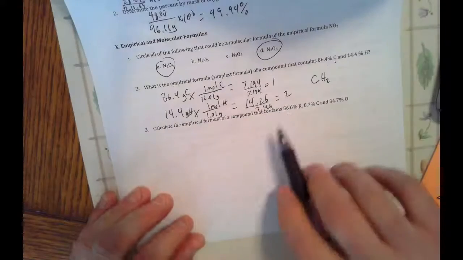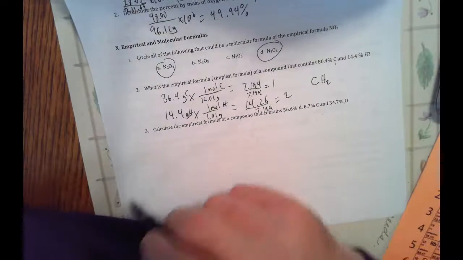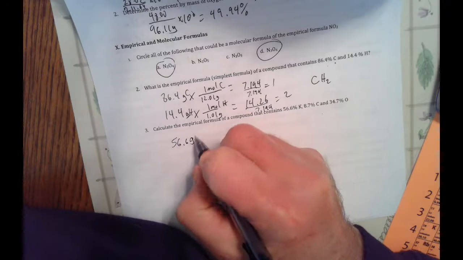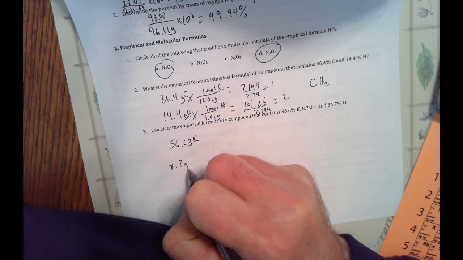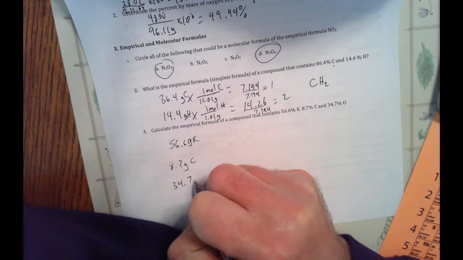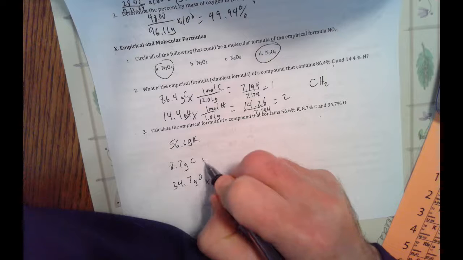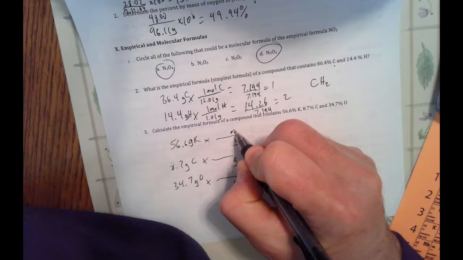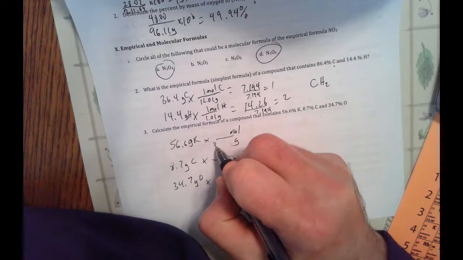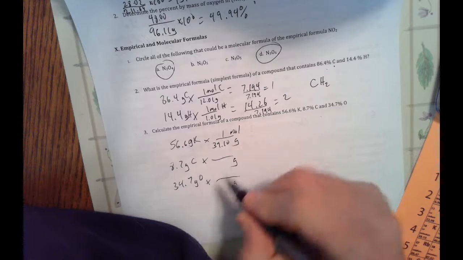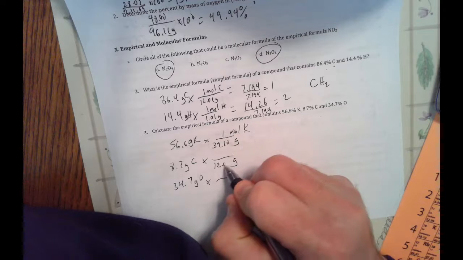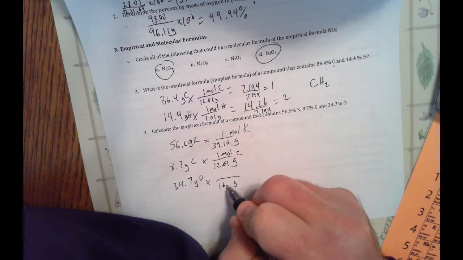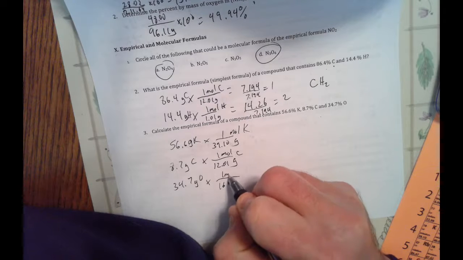The next one says it has percents. It wants us to do the same thing, basically. So we'll change that to grams, and then we'll change the grams to moles. Every 39.10 grams of potassium is 1 mole of potassium. Every 12.01 grams of carbon is 1 mole of carbon. Every 16 grams of oxygen is 1 mole of oxygen.